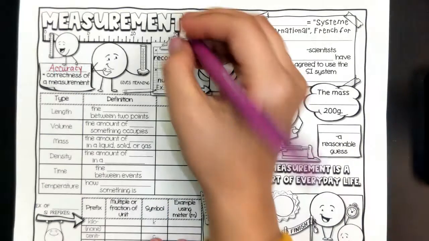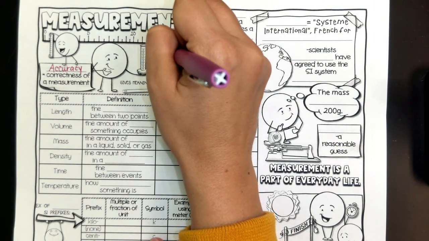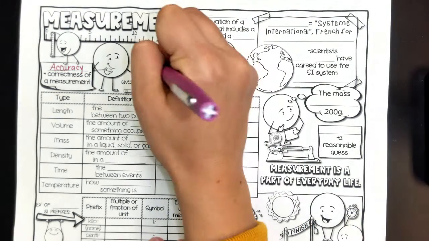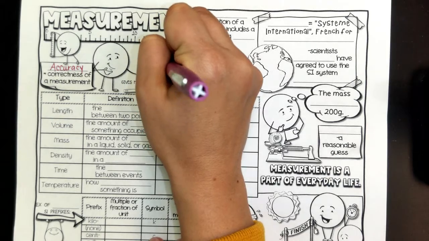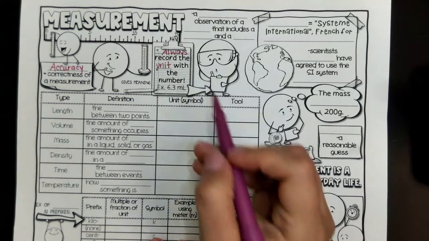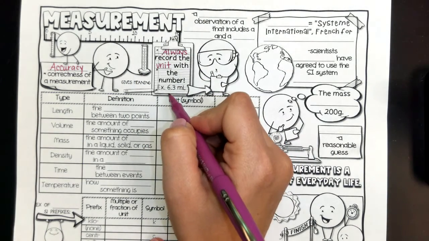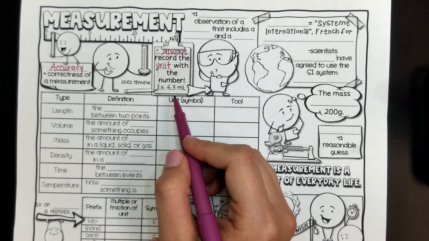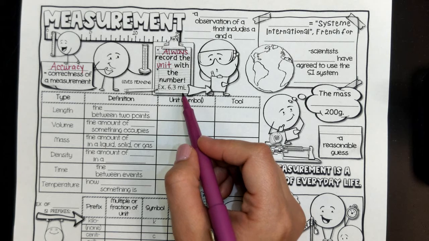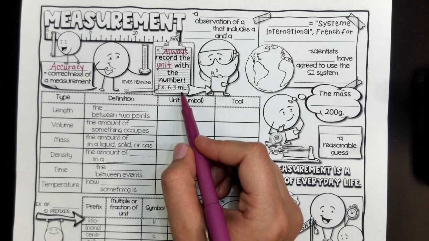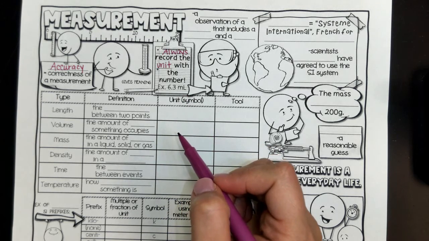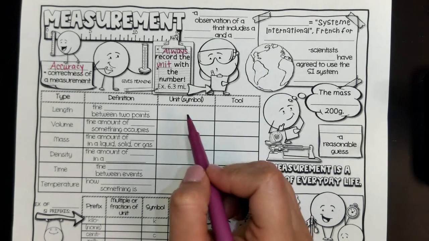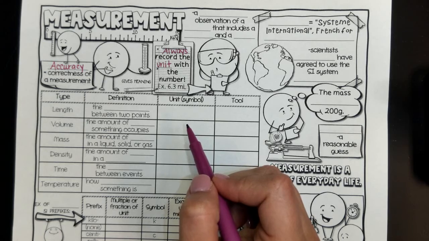We want to always record the unit with the number. So for example, you can't just write 6.3. You want to write what unit you did your measurement in. So if you were measuring liquids, you could measure in milliliters. If you measured how tall the tower was, you would put centimeters. You would never just leave the measurement blank behind the number.